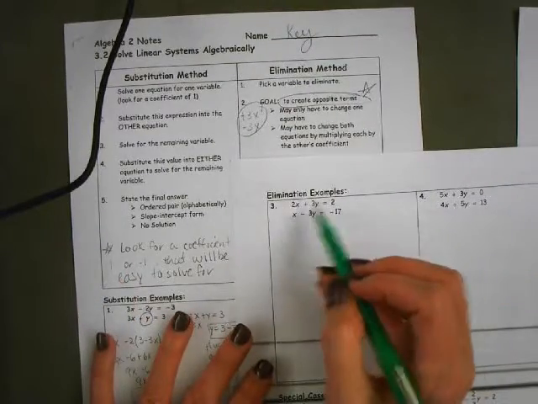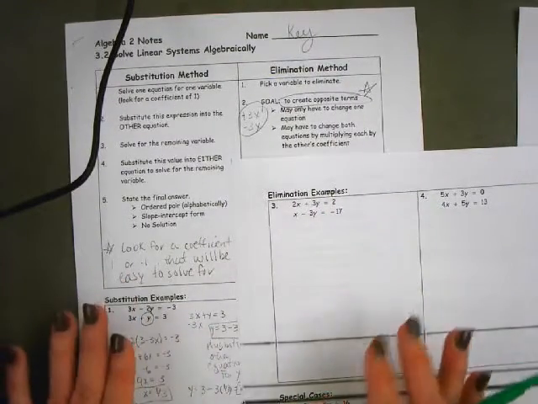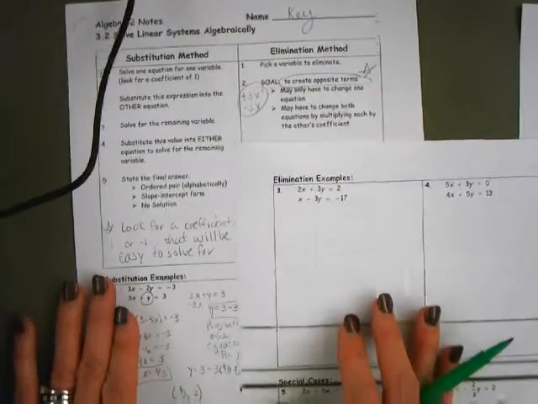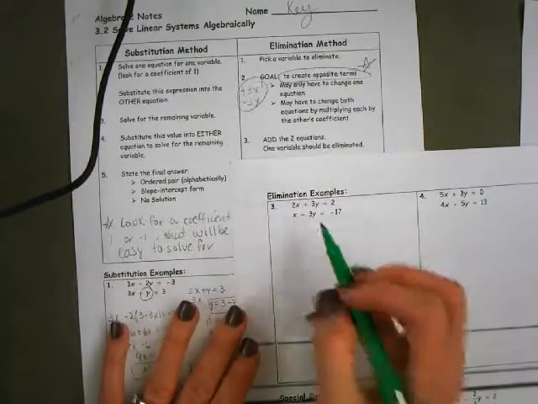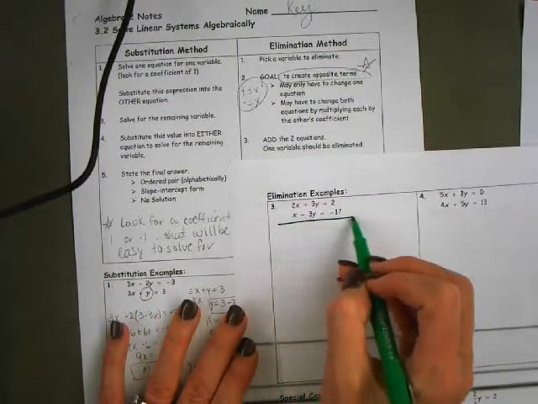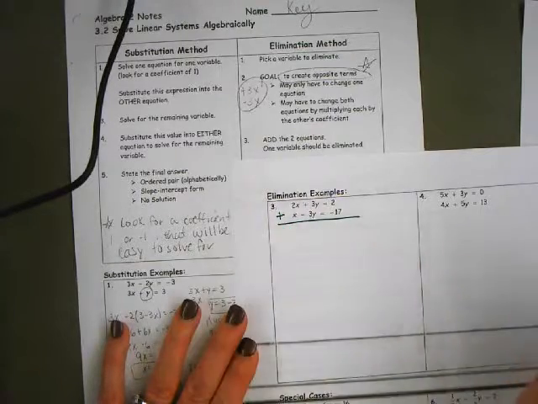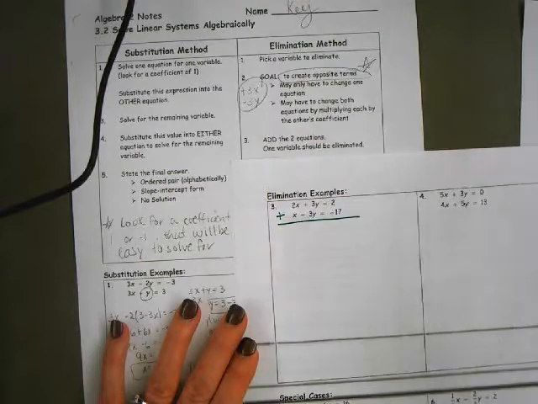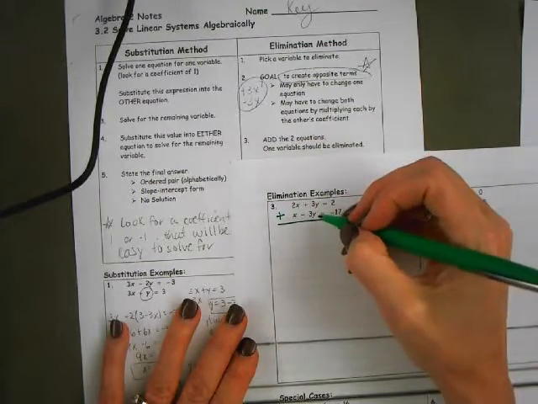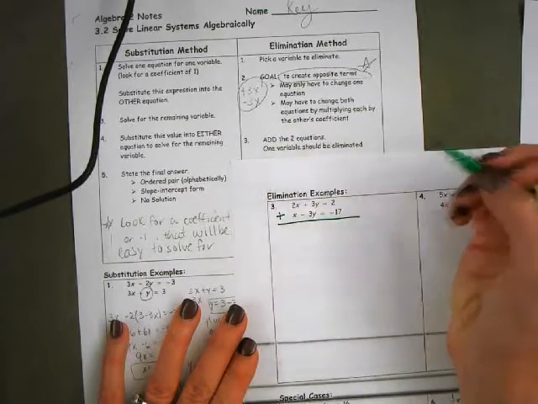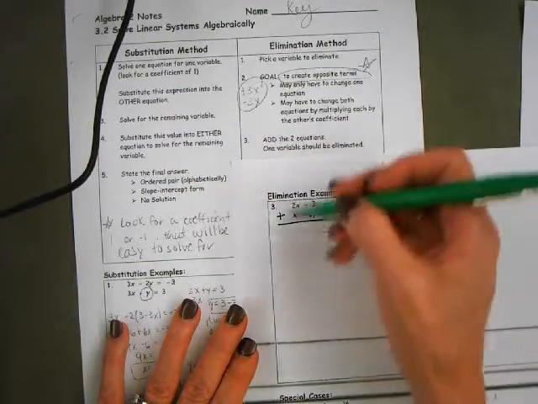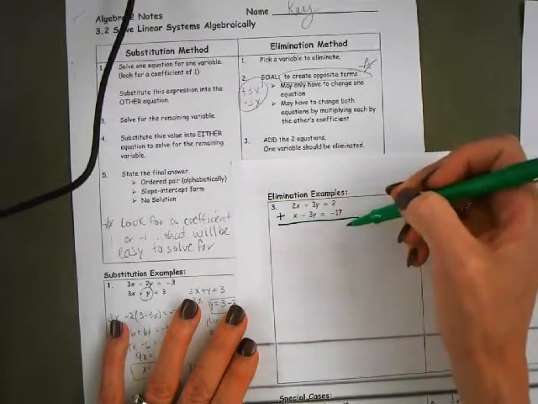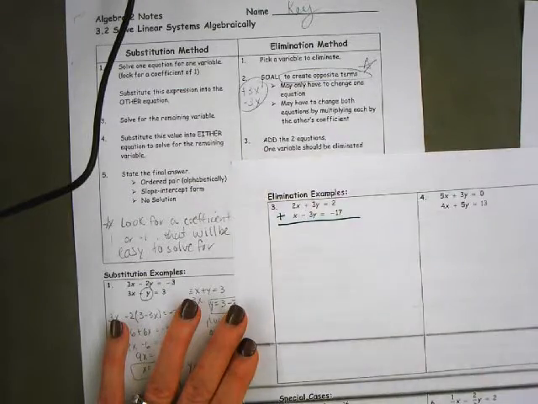But because we actually have an opposite already there, it's easy for us, and we don't have to do too much. Okay? So we need to add the 2 equations. So basically, by drawing a line and adding them, this allows us to drop one of the variables if we create an opposite. Because we already have the 3y and a negative 3y, when we add them, those will cancel out. So the goal is to create it so that when I add these 2 equations together, one term will cancel out. Okay?